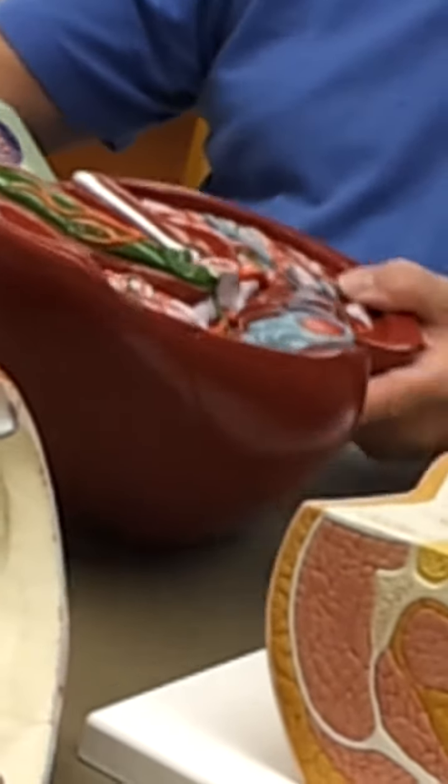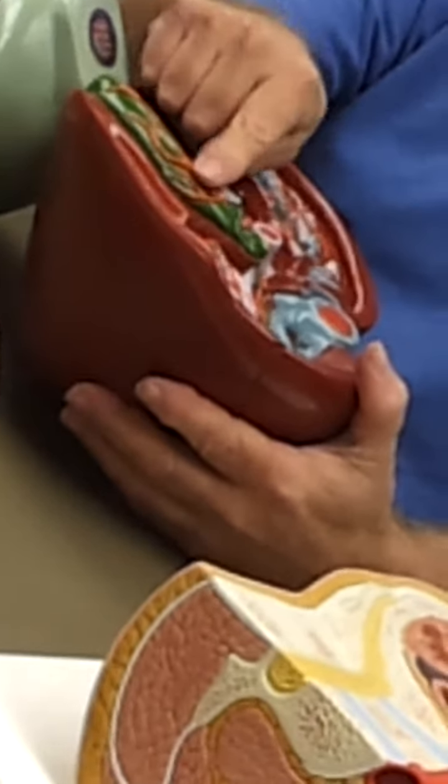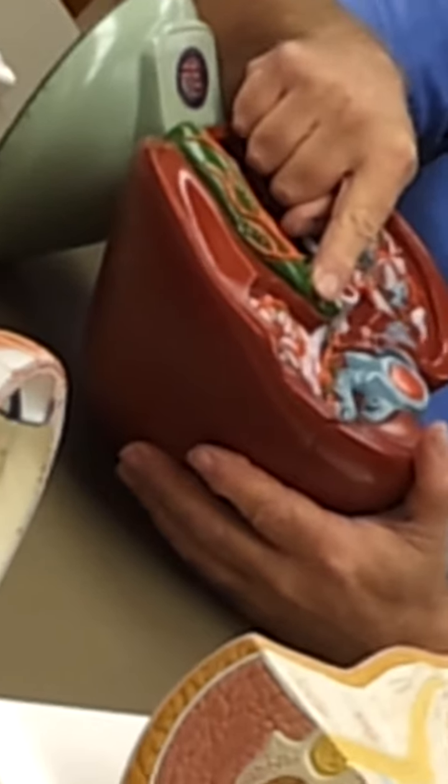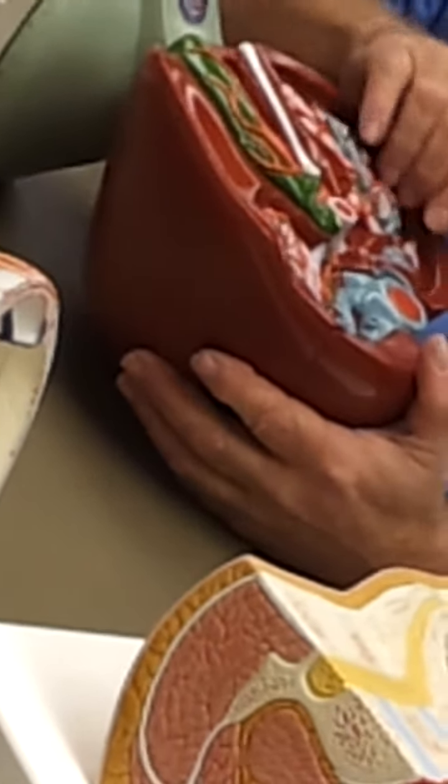Here's the better model, much bigger. When we turn it over to this side, the underside, here's the gallbladder, not open this time. This structure must be the cystic duct. Here's a hepatic duct. They're shown in green.